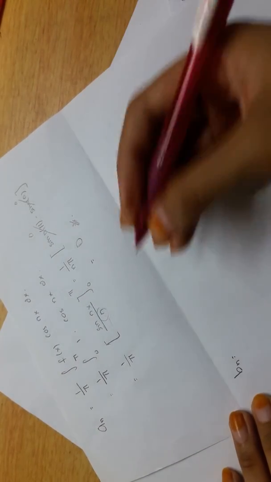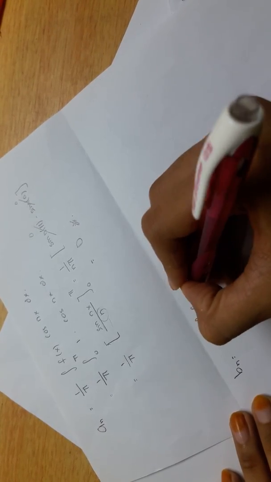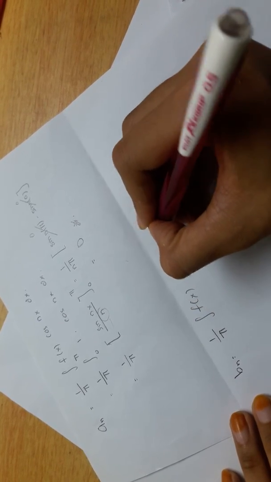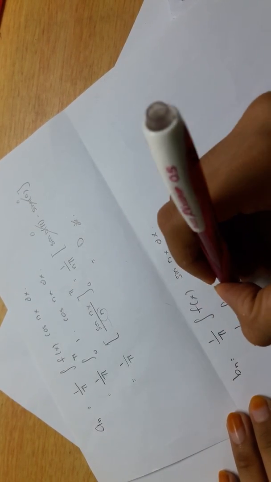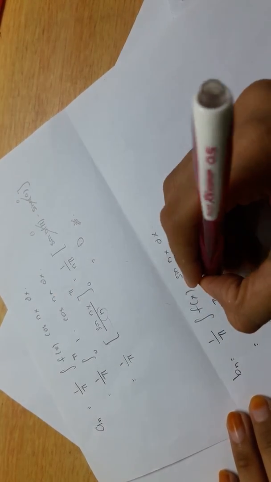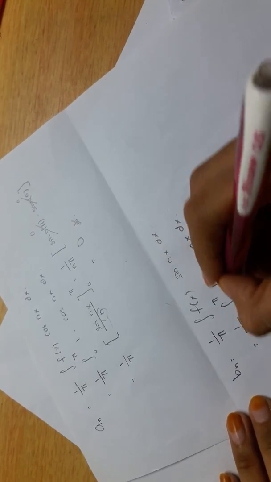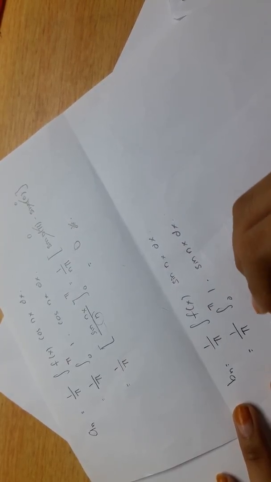Now proceed to b_n. For b_n, we use the formula 1 over pi times the integral of the function times sin nx dx. With the limits 0 to pi and the function 1, we take out the 1 so we get 1 over pi.